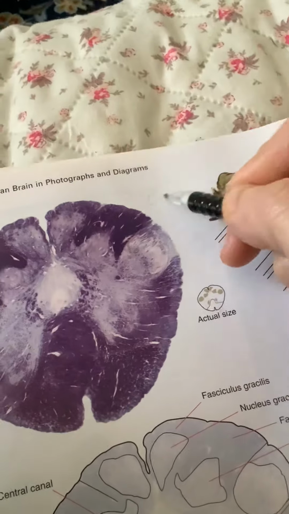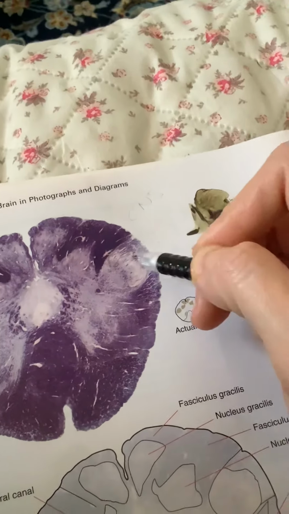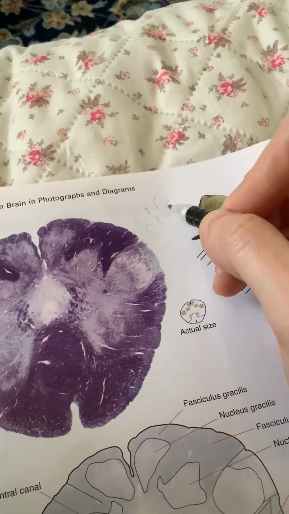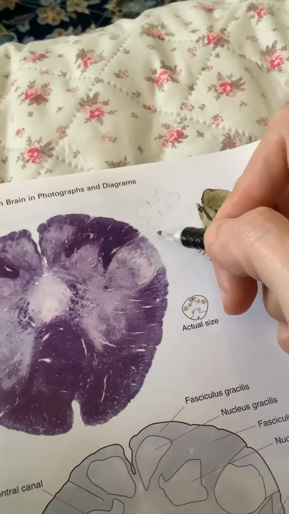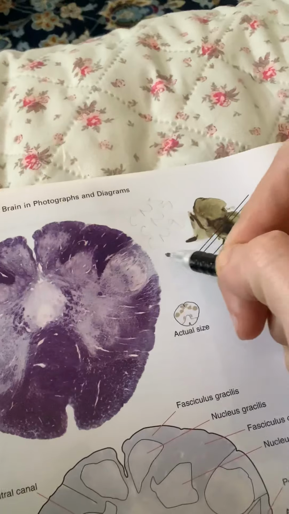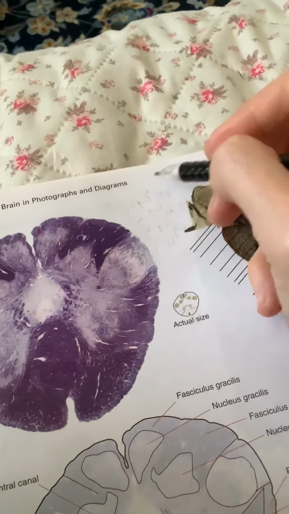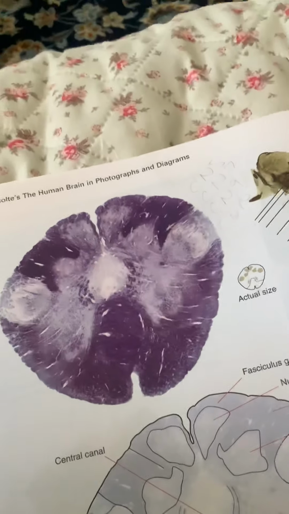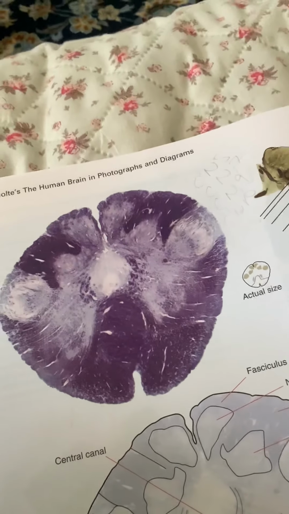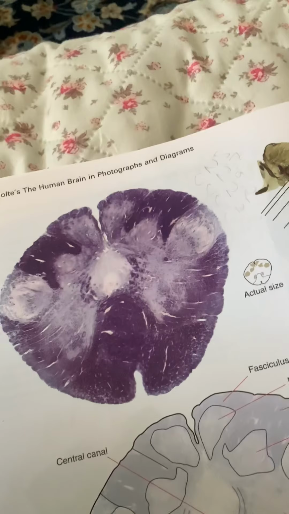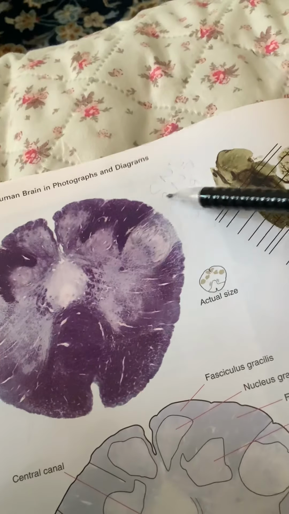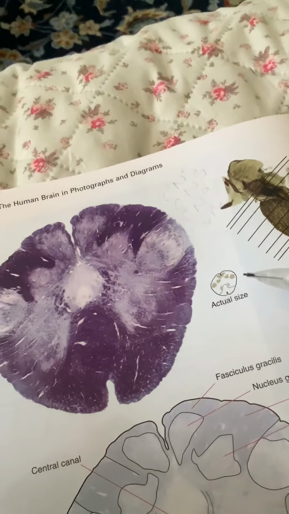So trigeminal sends its fibers here, the facial nerve sends its fibers here, and glossopharyngeal and vagus too. Therefore, they all share the spinal trigeminal nucleus and tract.